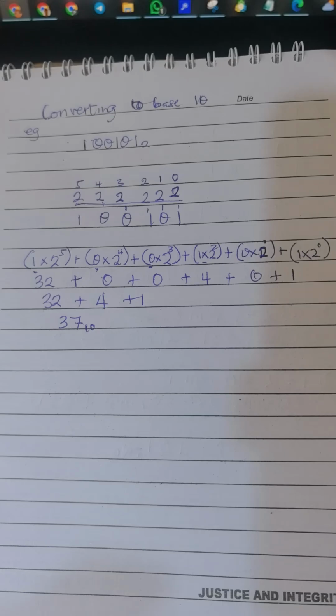The first one was converting a number from base 10 to a given base. Now we are converting it from the base that we took back to base 10. So this is the method. So we'll see you soon.